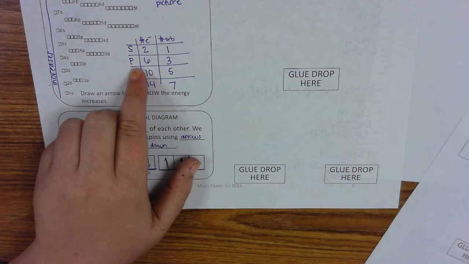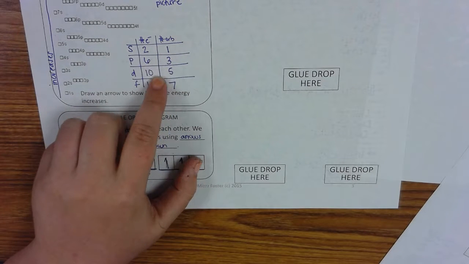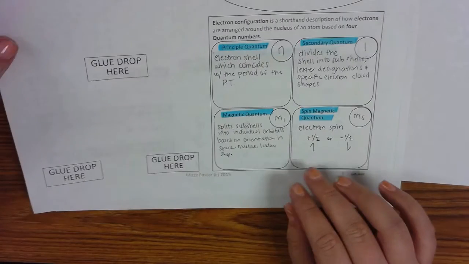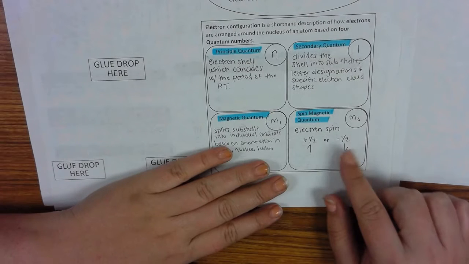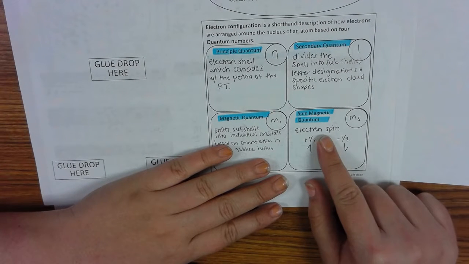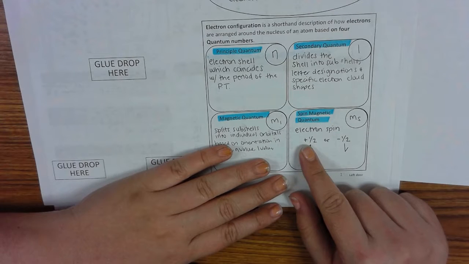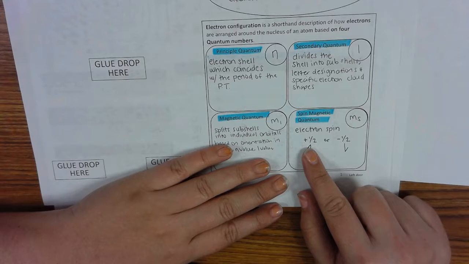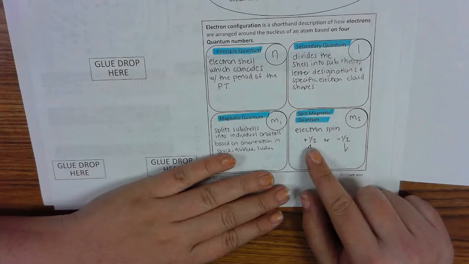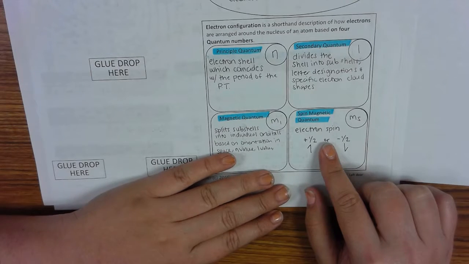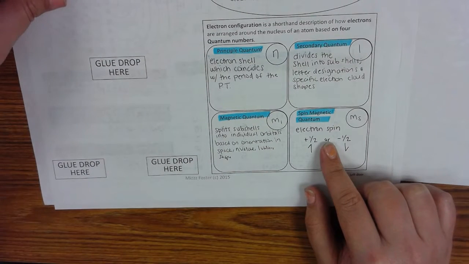Then you got 6 electrons, 3 orbitals, 10 electrons, 5 orbitals. All those are going to have an ML number. That's what that's talking about. And then last but not least, your spin magnetic quantum number, which is MS, is talking about your electron spin. We give those values of either positive a half or negative a half. It just depends on whether your electron points up or points down, and the only time you know this is when you look at your orbital notations.